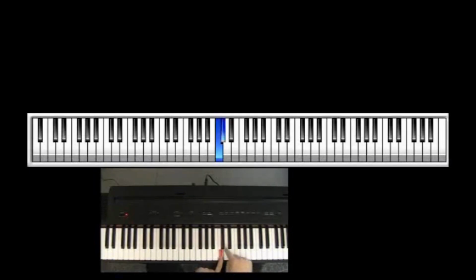Let's do that right now. 1, 2, 3, 4. That brings me to the next note in my C major triad. So now I have a C and an E being played together. Okay? Now from this E, what we're going to do here is count up 3 half steps.